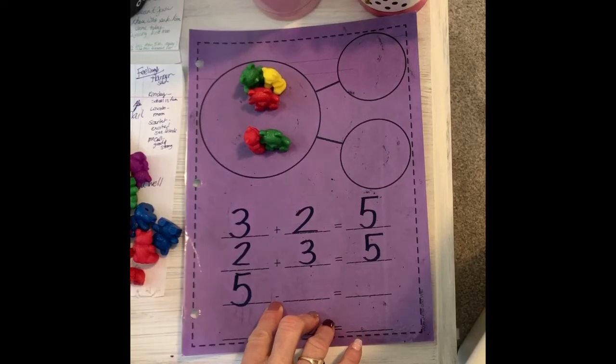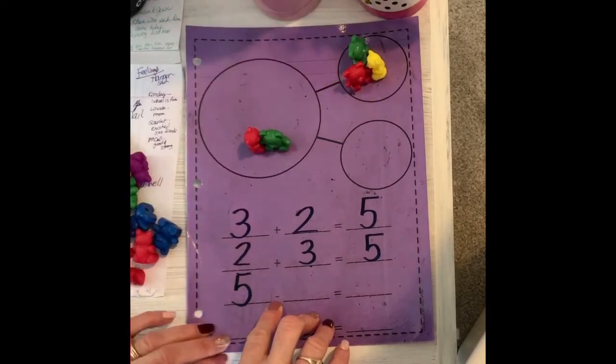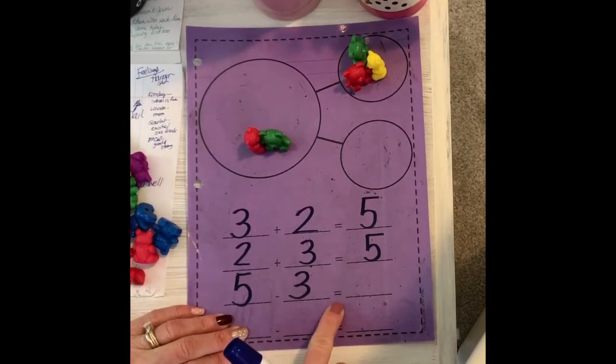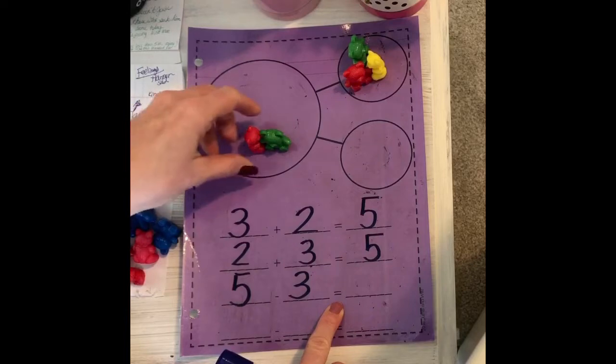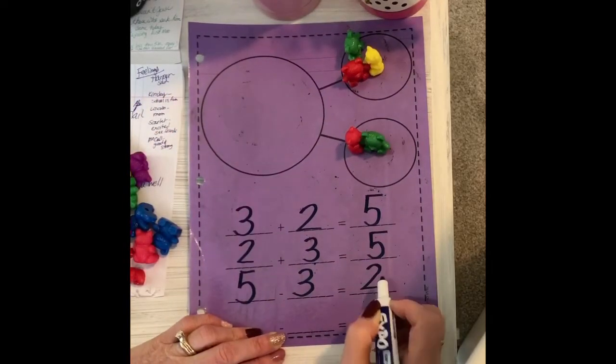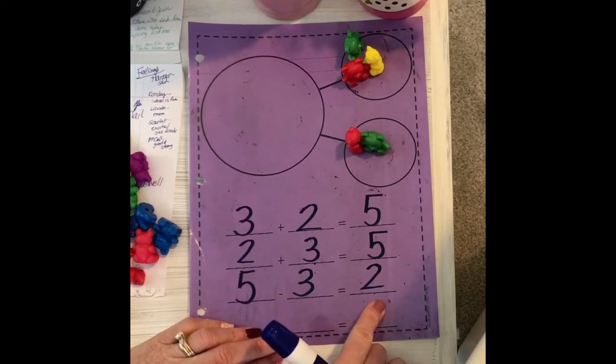5 minus... Now, what if I take the first part away? I took away the first part, which was 3. So 5 minus 3 equals how many are left? There are 2 left in the other part. So I'm going to write 2 here. 5 minus 3 equals 2.